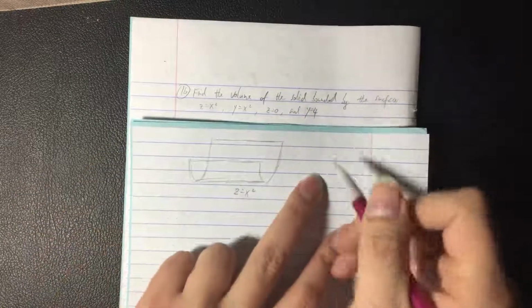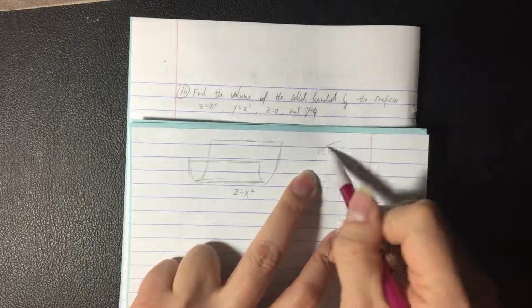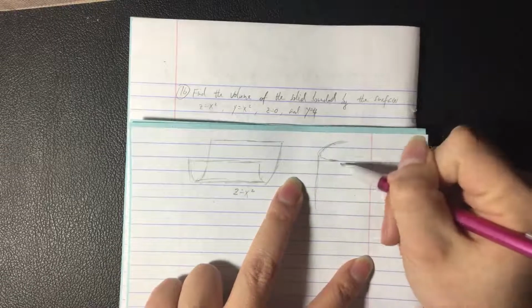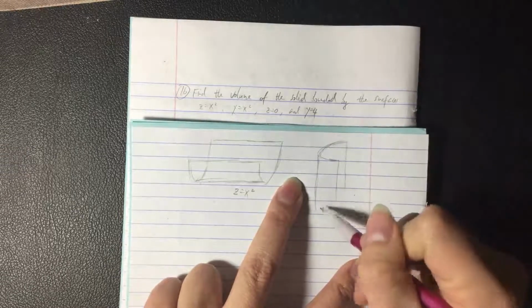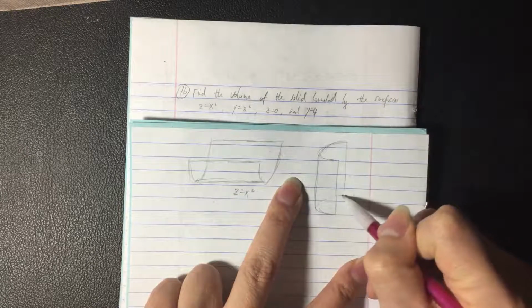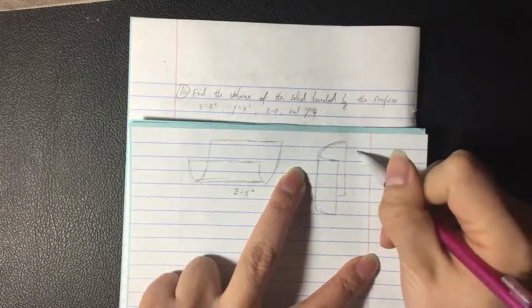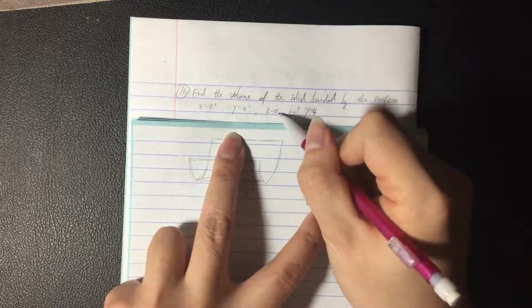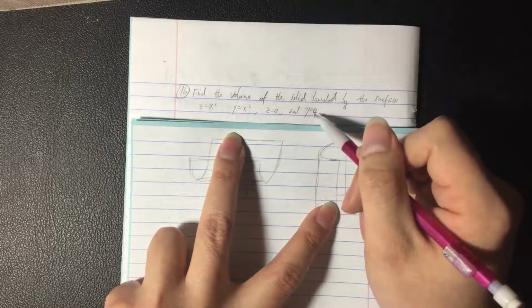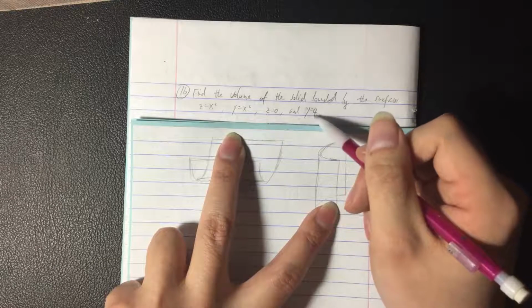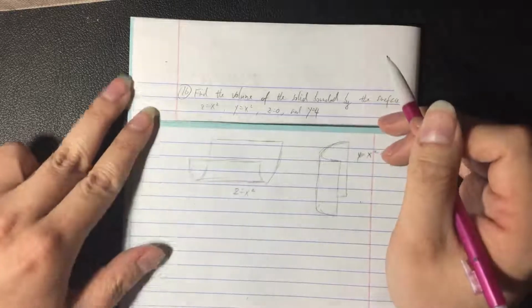Y equal to x squared. Here z is missing, so it's also a cylindrical surface. That's the surface y equal to x squared. Z equal to 0 is the xy plane. Y equal to 4 is a plane parallel to the xz plane and passing through 4 on the y-axis. Let's combine these graphs together.